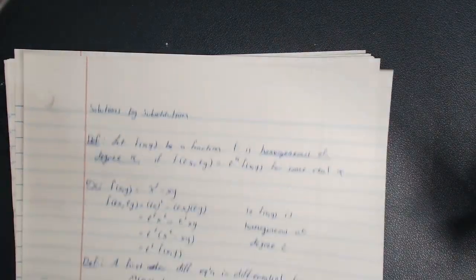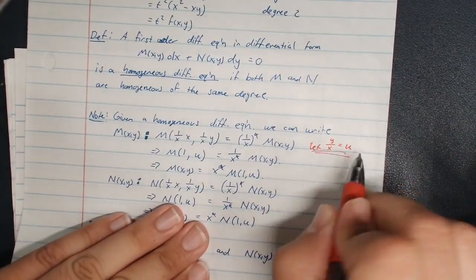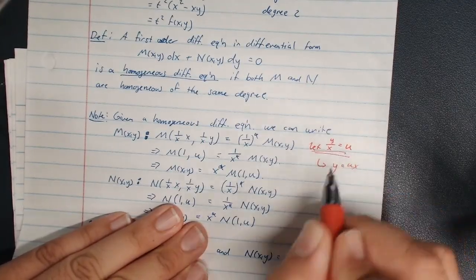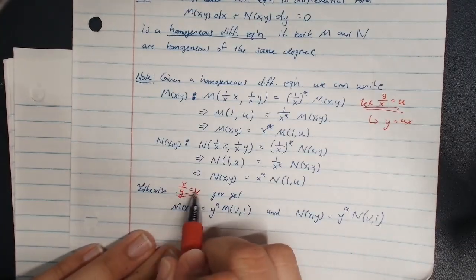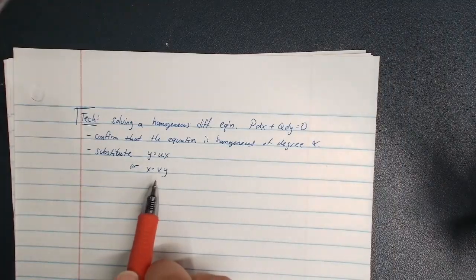These are our substitutions from before. Here, if you let u equal y over x, you can multiply the x to the other side, isolating y equals ux, which is the first one. Or for this one, you can multiply the y to the other side, getting you x equals vy. Either of those is fine.